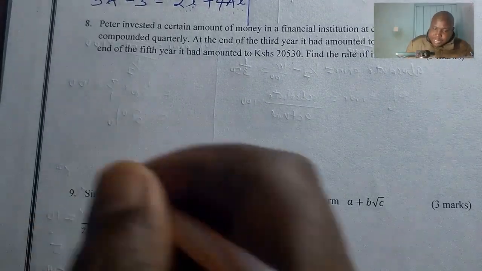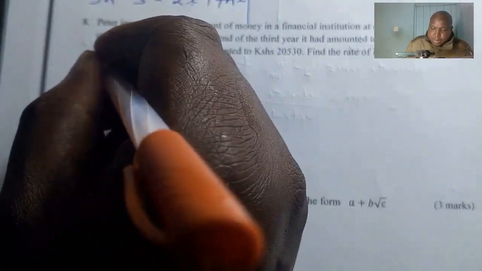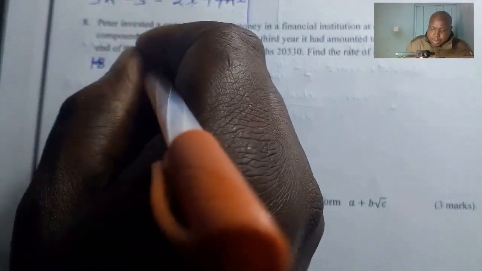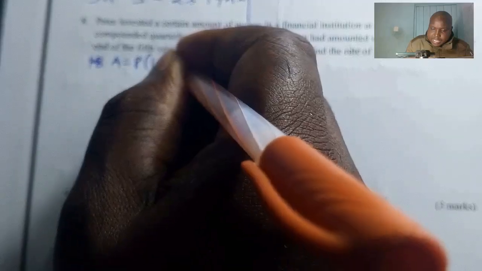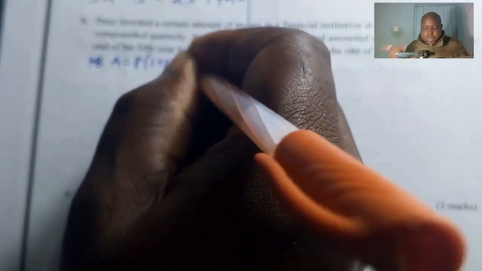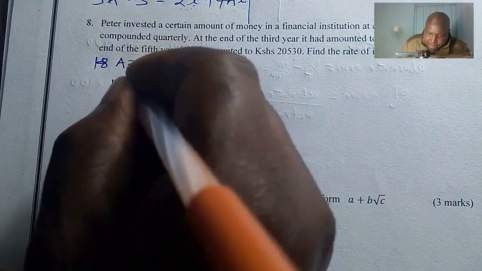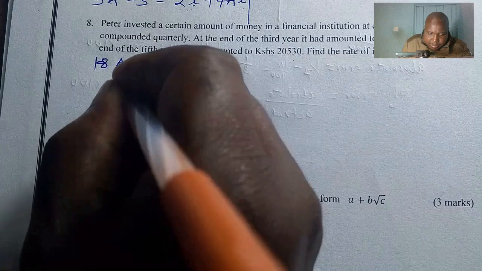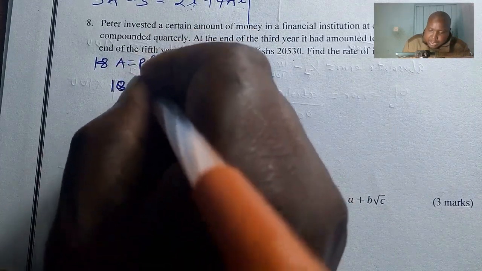So we start with the first, that is the amount. Remember the formula: amount is equal to principal times 1 plus r over 100, raised to power n. The first amount is 18,980.